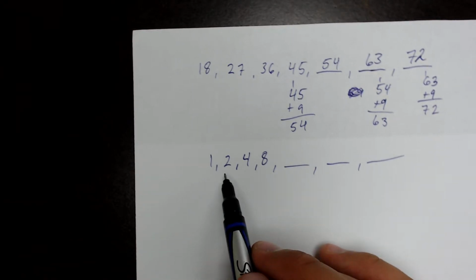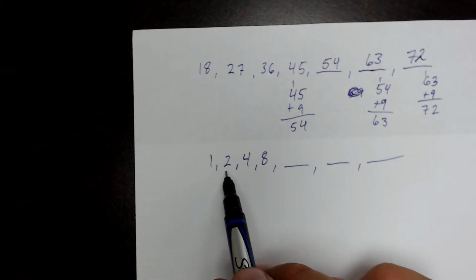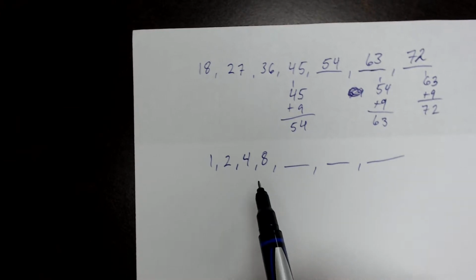So let's test those two rules on 2 to 4. If I add 1 to 2, will I get 4? No. But if I multiply 2 by 2, I do get 4. So this rule here is to multiply by 2.